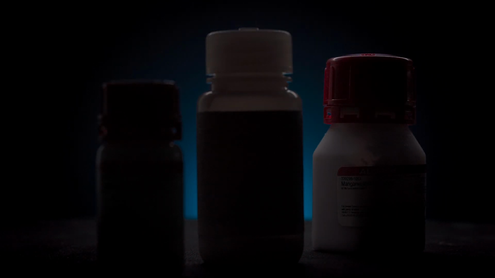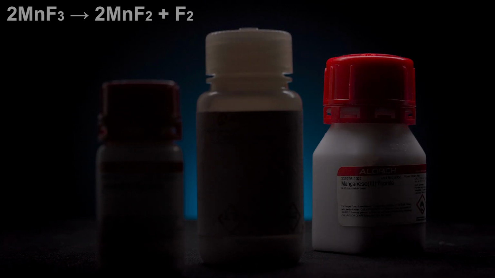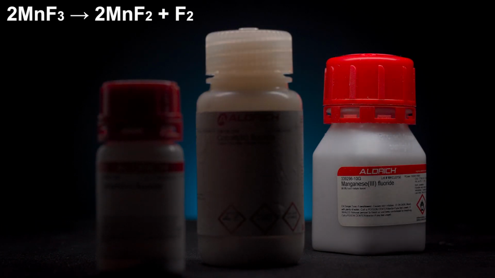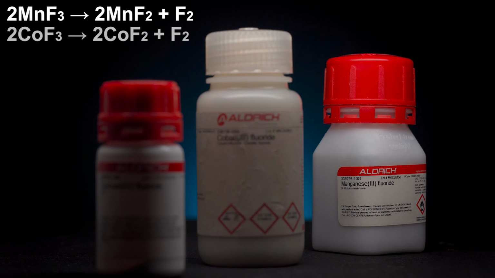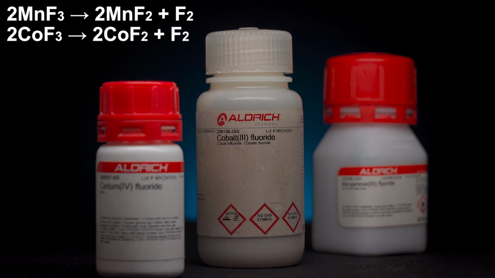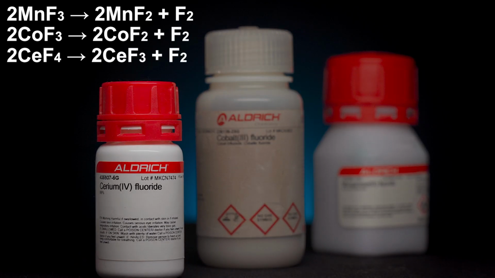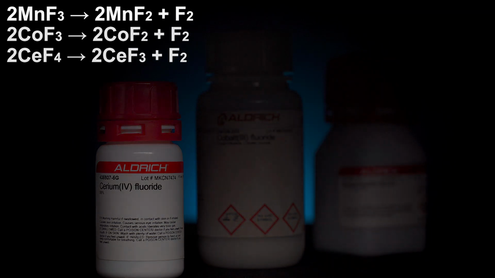Hey guys! If you've ever been into chemical methods of producing fluorine, you've probably seen some reactions of decomposition of higher metal fluorides that result in the formation of free fluorine. In this video I'm going to show you a few reactions with these reagents, and you're also going to find out if this is really the way to get elemental fluorine in the laboratory.